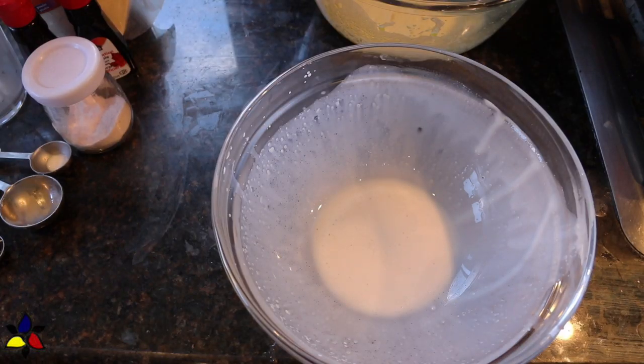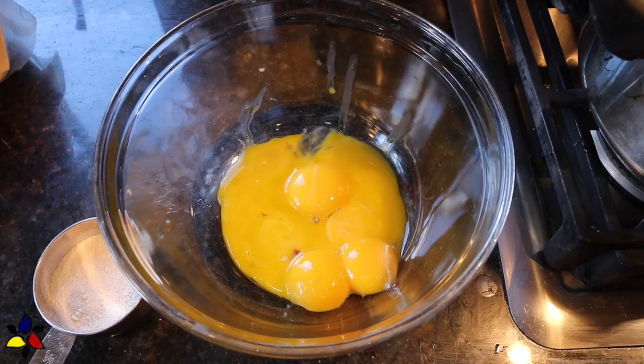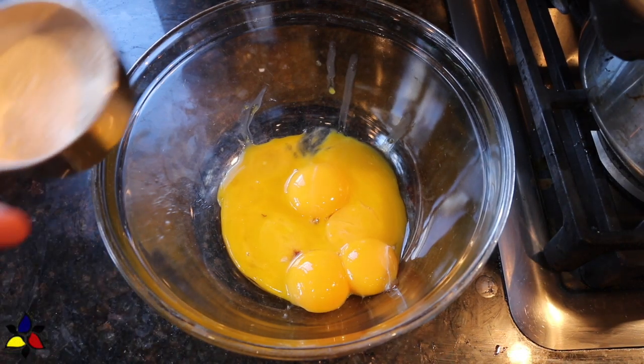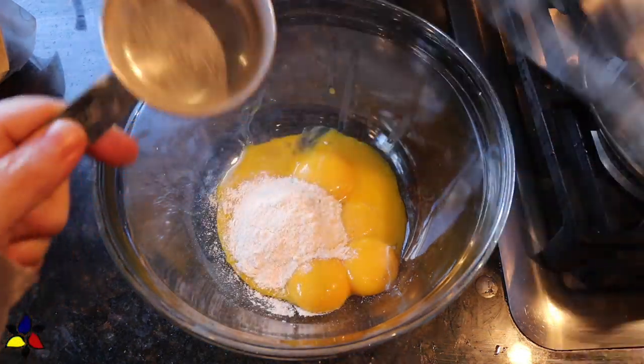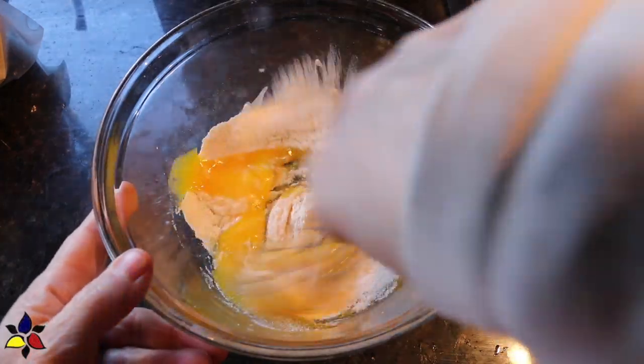Your cream mixture is now a little bit too cool to temper the eggs, so reheat the cream to a simmering stage. It's important to heat the cream because you need this to temper the eggs. And while you're reheating your cream, to a mixing bowl, add your egg yolks and confectionery sweetener.